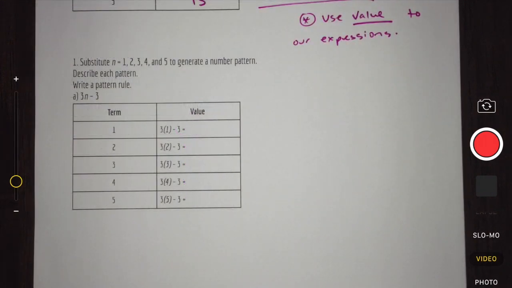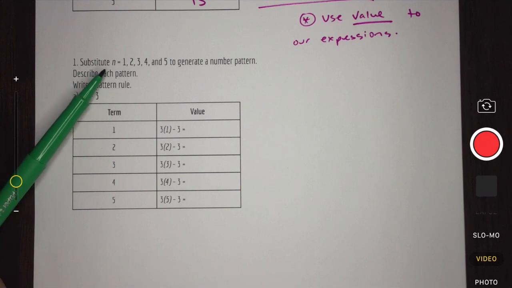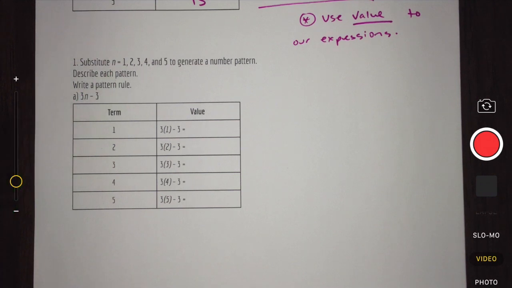All right, one of the skills we're going to get very comfortable with and very good at is using a specific expression to help us determine the output value of our input terms. In this particular case, example number 1, what we're being asked is to substitute n, where n is just standing for number. So we're substituting n = 1, 2, 3, 4, and 5 to generate a number pattern.